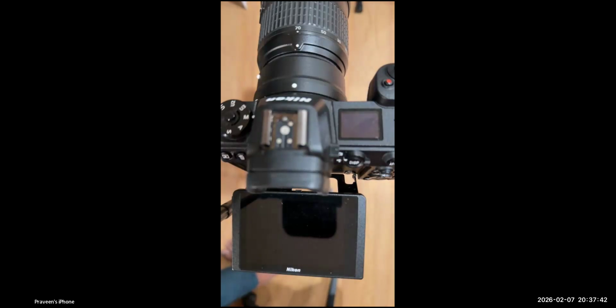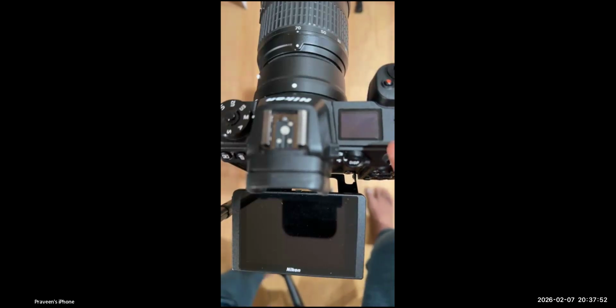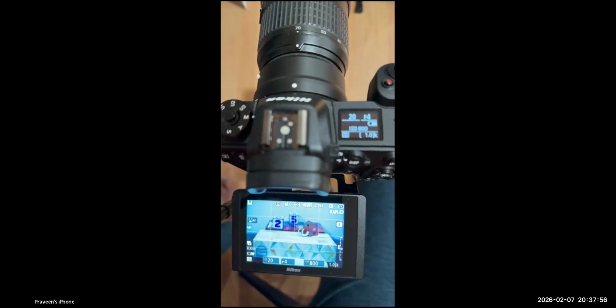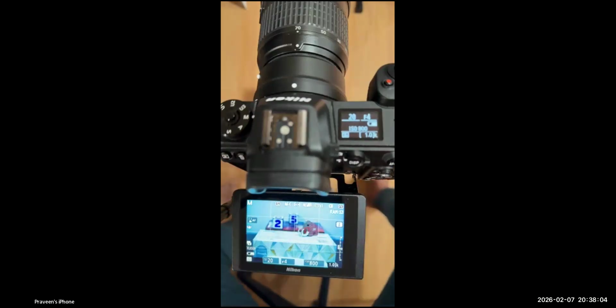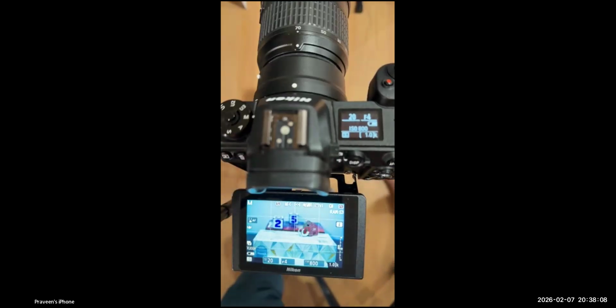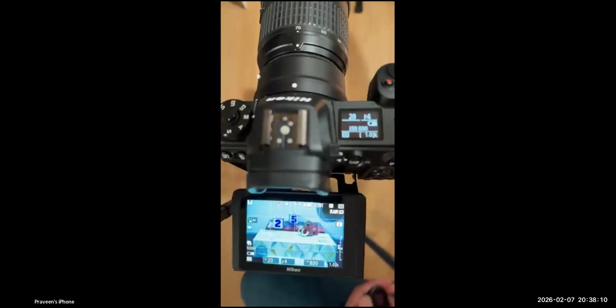Now, quickly, the last topic I had was about filters. I'm going to talk about two filters. The first one is what is called a circular polarizer filter. The circular polarizer filter blocks specific waves of light, and where it helps is to remove reflection.